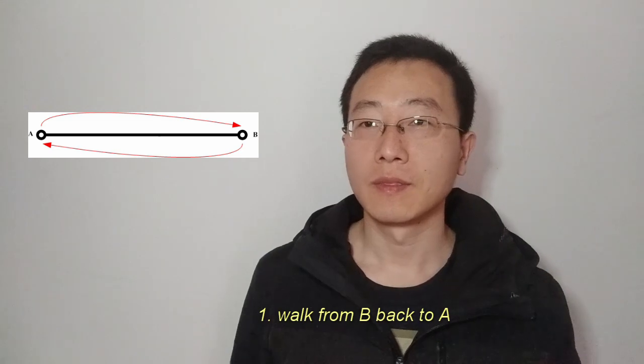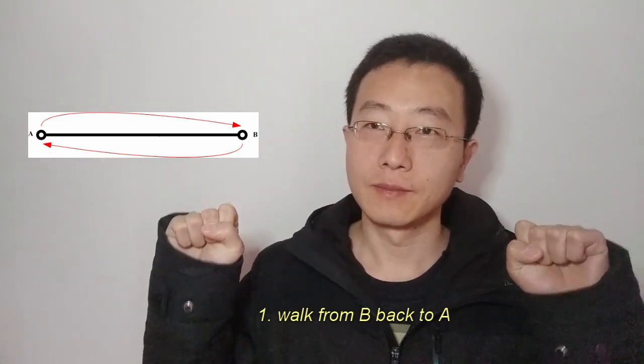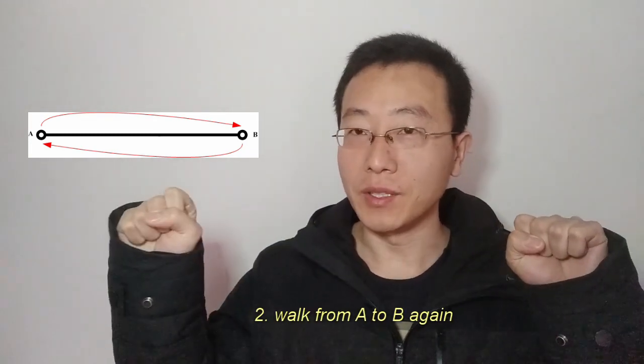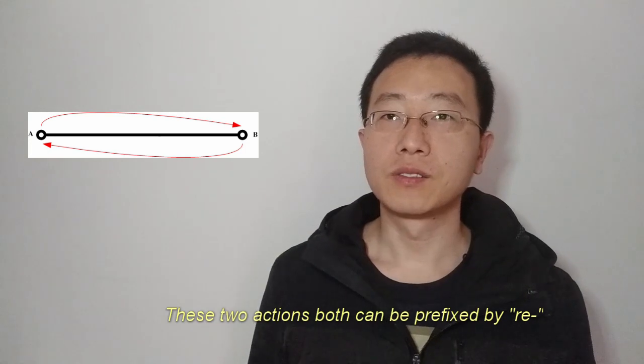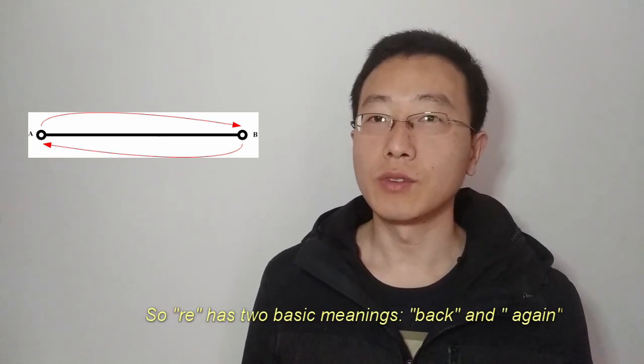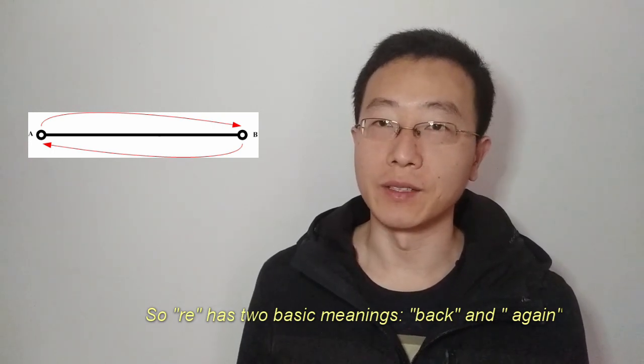Number one, walk from B back to A. Number two, walk from A to B again. These two actions both can be prefixed by re. So re has two basic meanings, back and again.